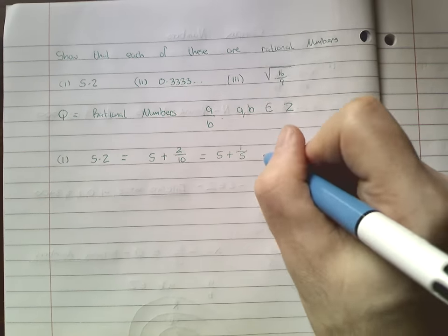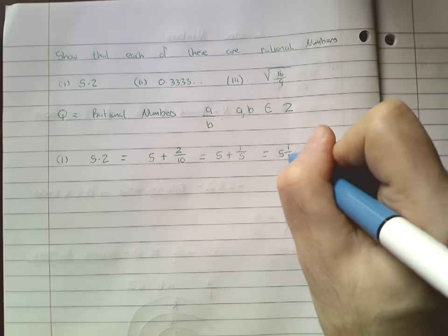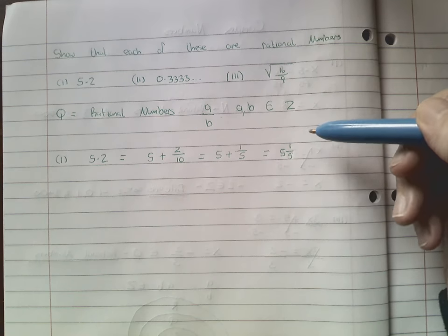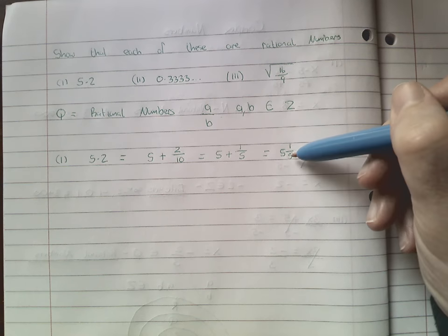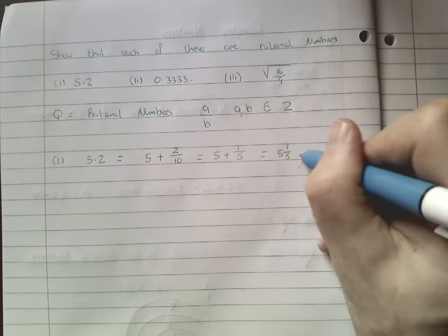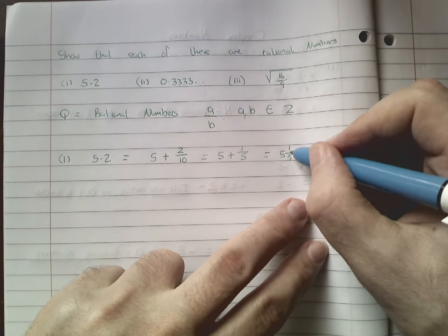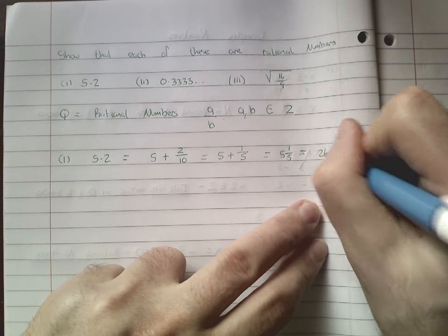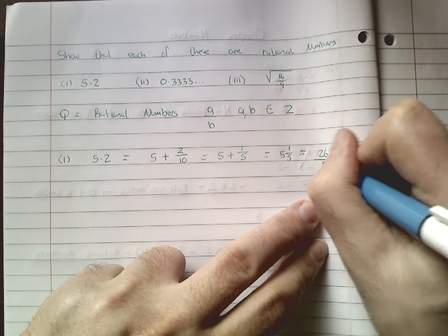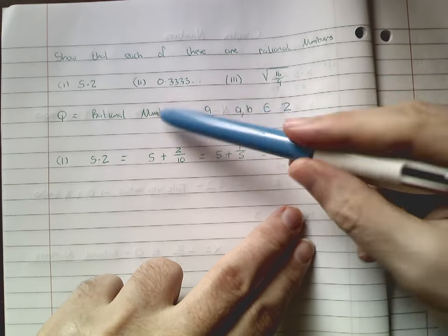So this is equal to 5 and a fifth, which is a mixed number. If we want to turn this into a top-heavy fraction, I can multiply 5 by 5 and then add the 1. So 5 fives are 25, and 1 is 26. That's 26 over 5.